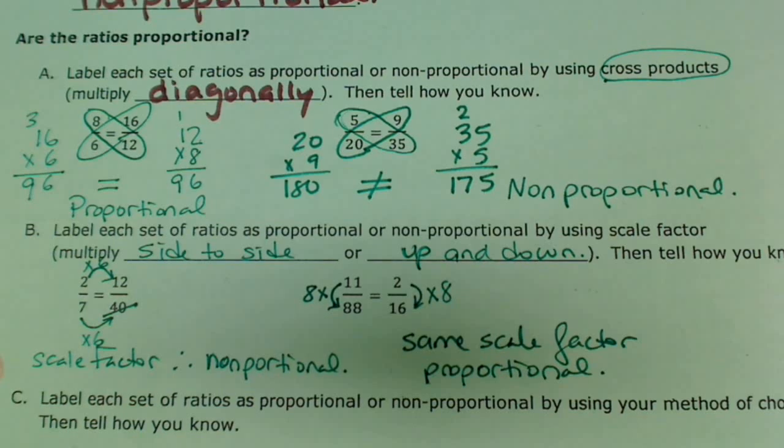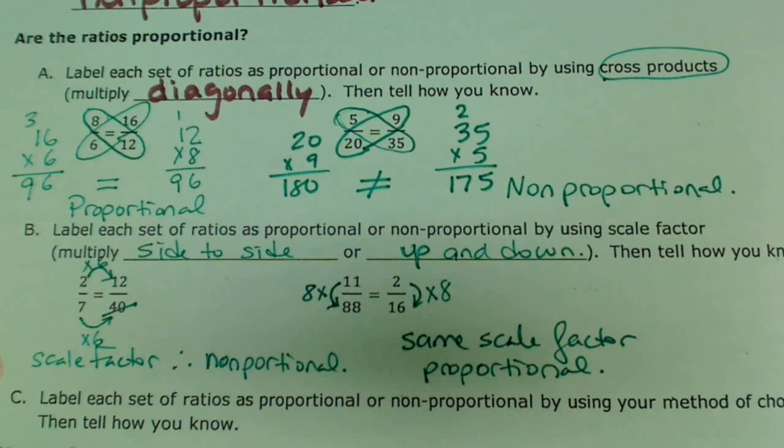What I'd like for you to do now is to go ahead and pause the video, and I want you to go ahead and determine whether these two sets of ratios are proportional or non-proportional.